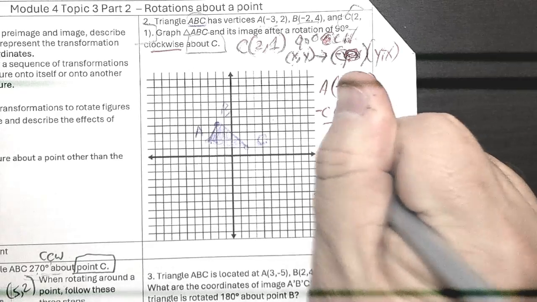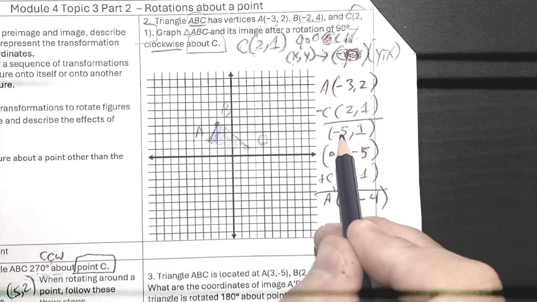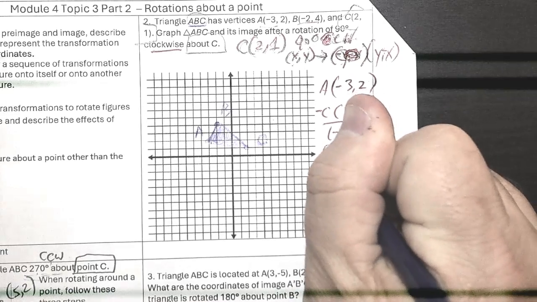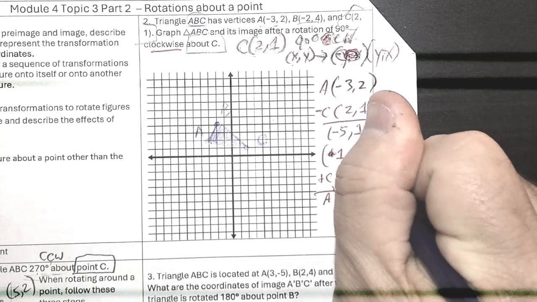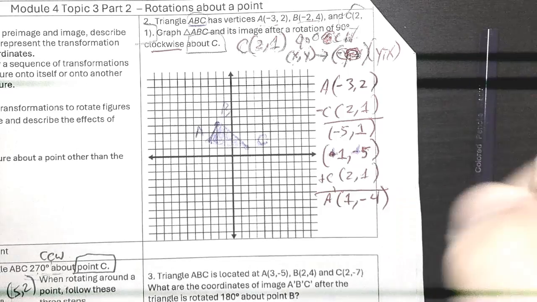So let's rewrite this. So x comma y becomes y. So it's just 1, not -1. And then this -5, it's going to be +5. So it's +5, +1.